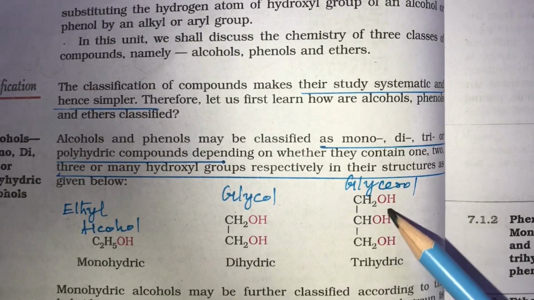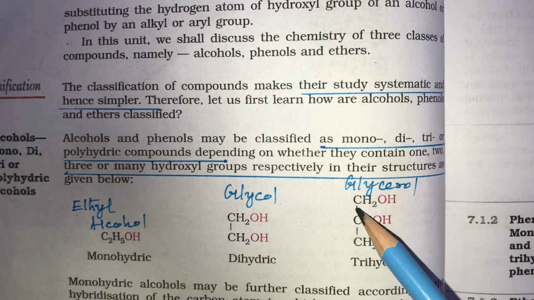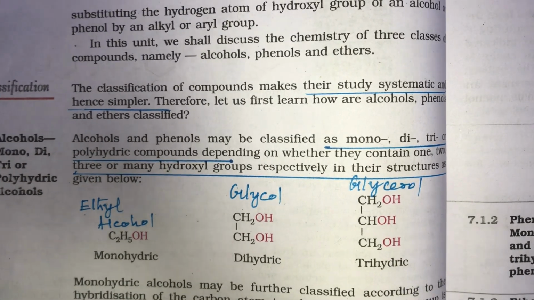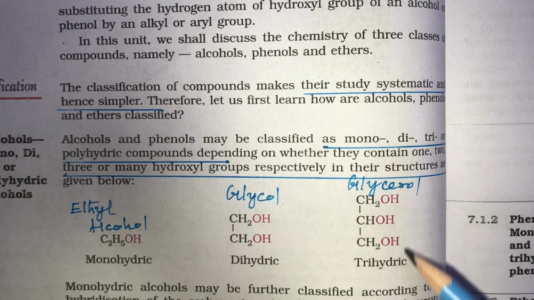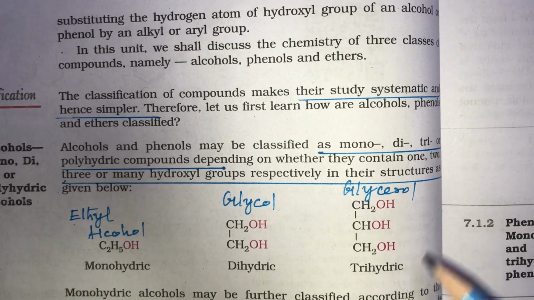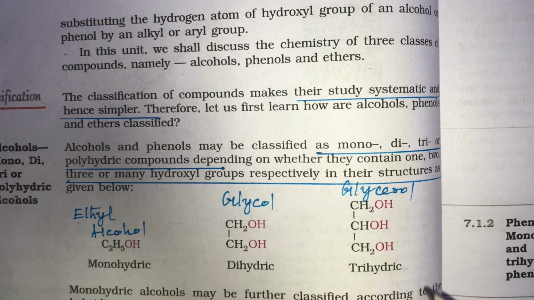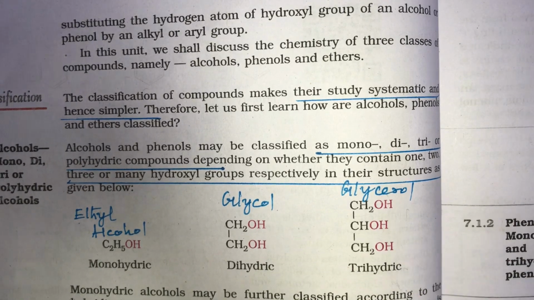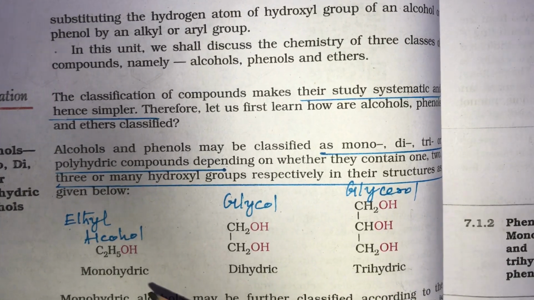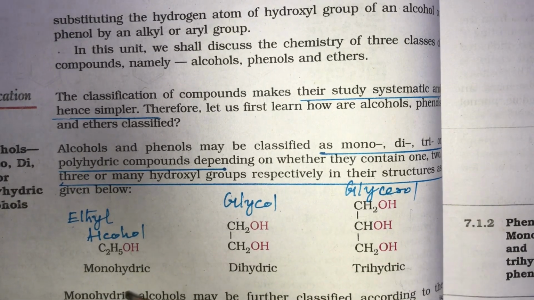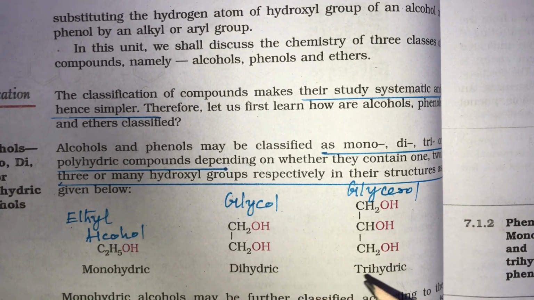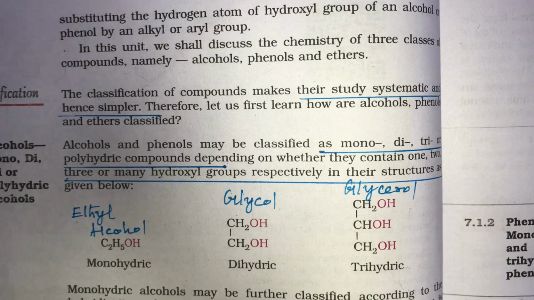Trihydric alcohol is commercially known as glycerol, where in propane the hydrogens are replaced by OH groups: 1,2,3-trihydroxypropane or propane-1,2,3-triol. So depending upon the number of hydroxyl groups, alcohols are classified as monohydric alcohol, dihydric alcohol and trihydric alcohol.